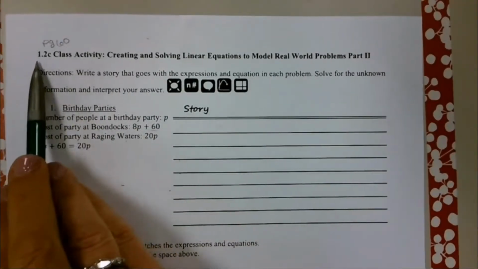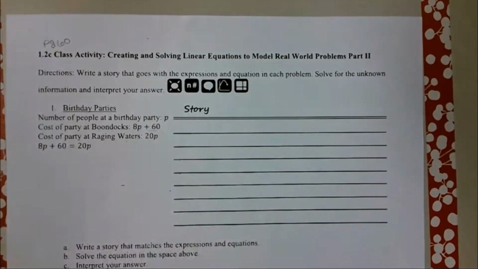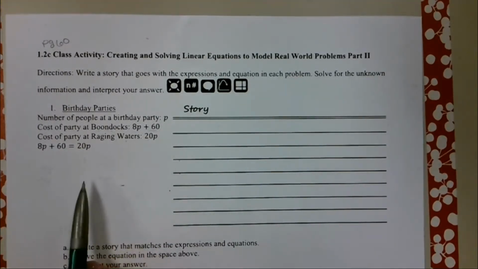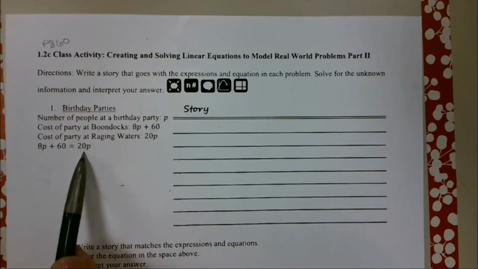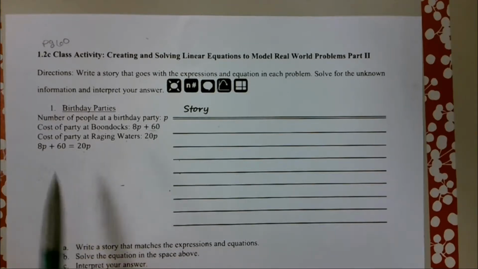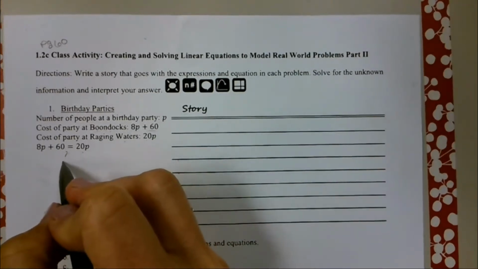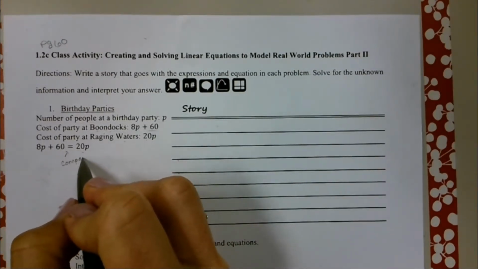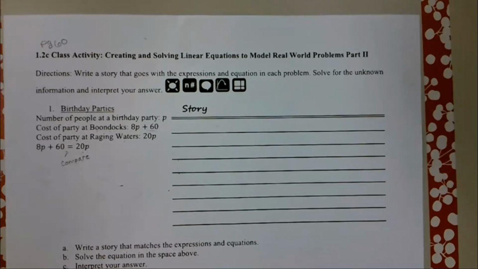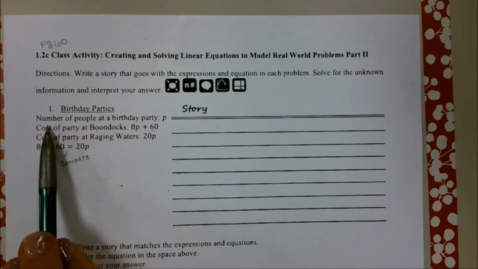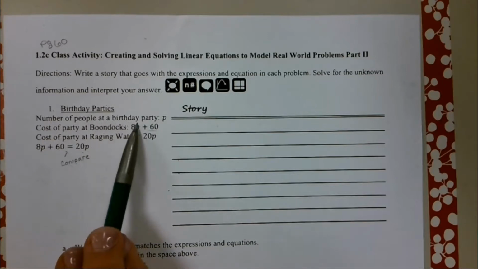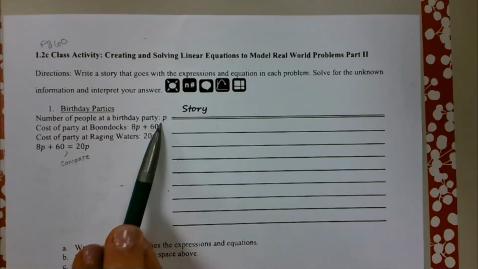On page 60, this is lesson 1.2c. Today we're working with word problems again, except this time we'll have variables on both sides. What that means is that we're going to be comparing the cost or the rate, usually of two companies or two situations. They've already given us the number of people at the birthday party is represented by P.